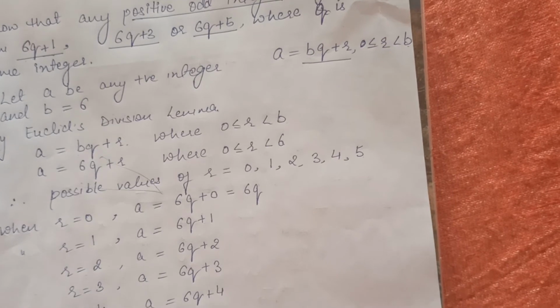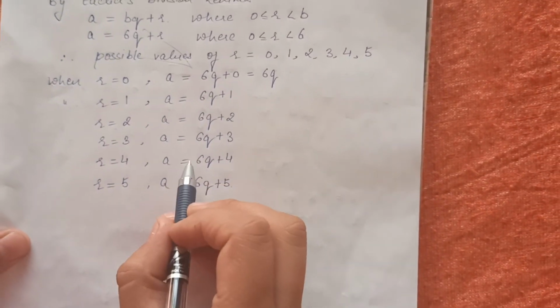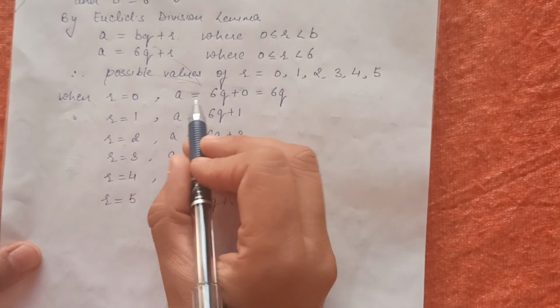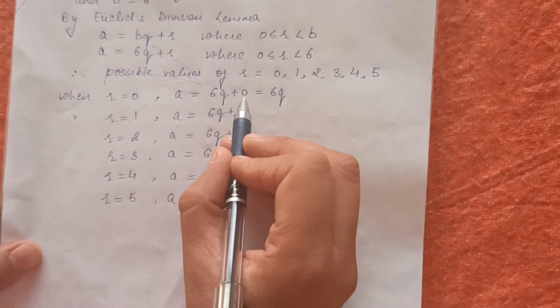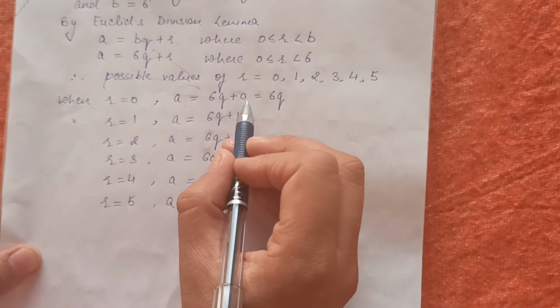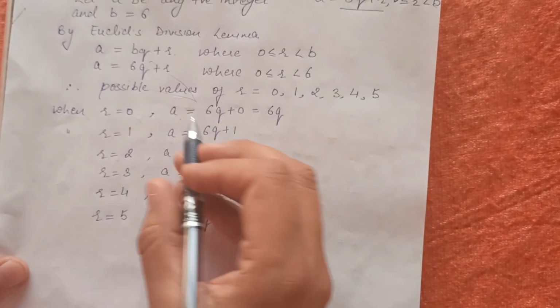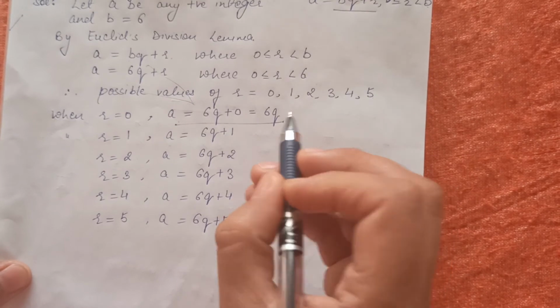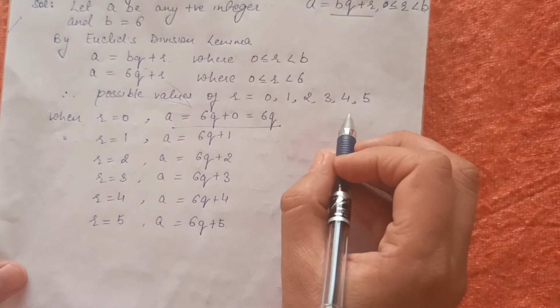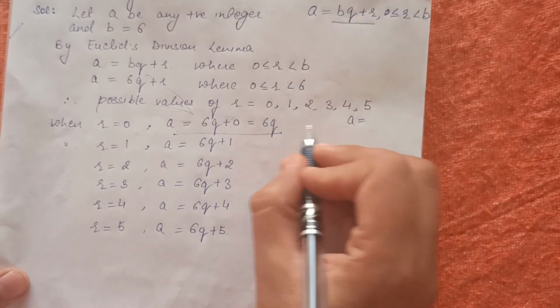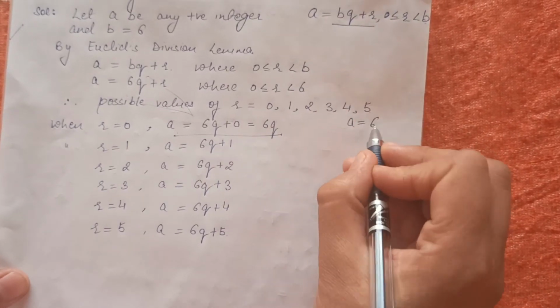Now look here, see one thing. When a is equal to 6q, that is when remainder is 0, here q can take any value. So let us start with this first equation. a equals 6q. So if q is 1, what will a become? a can be 6 into 1, 6.